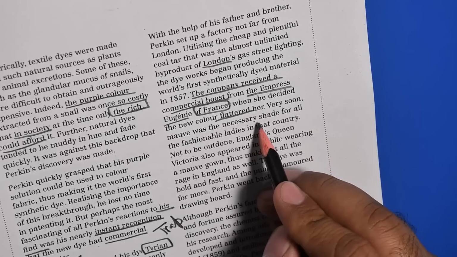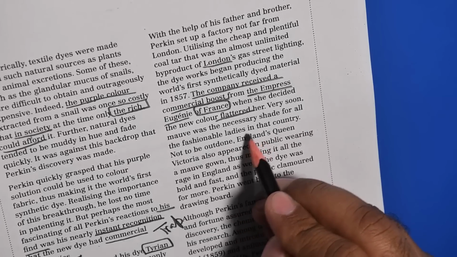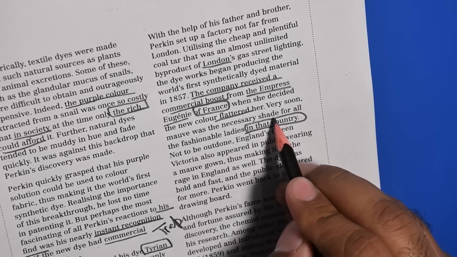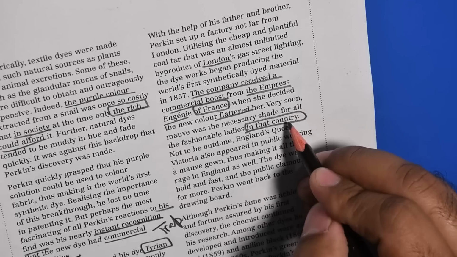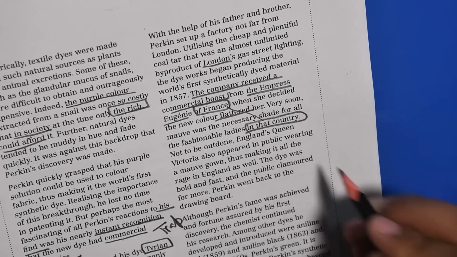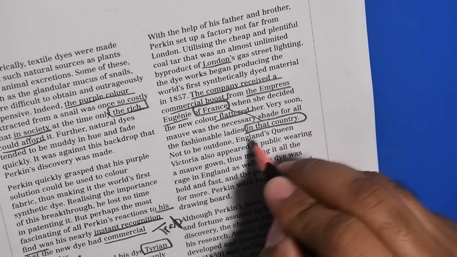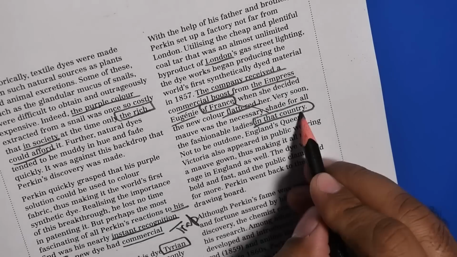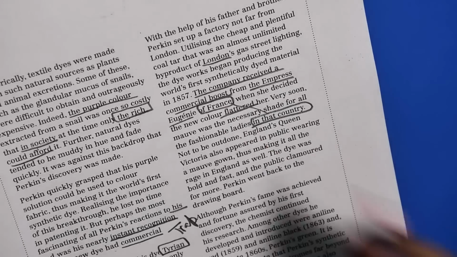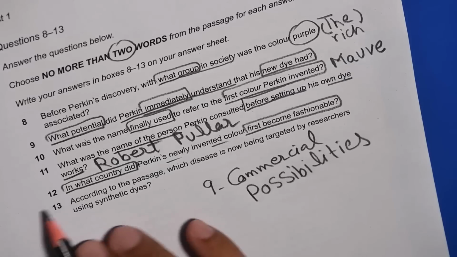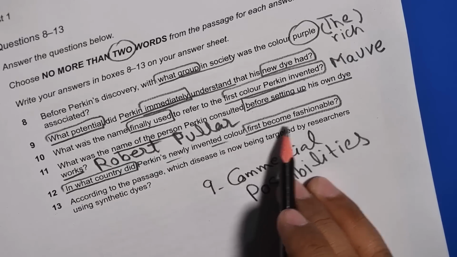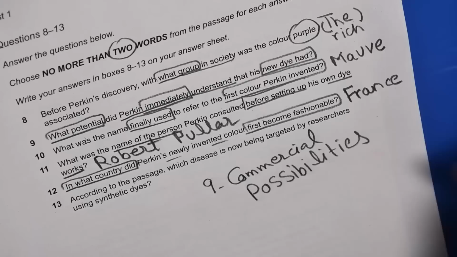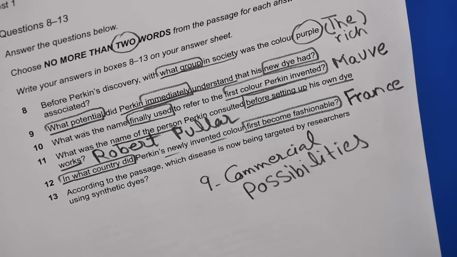Okay, very soon mauve was the necessary shade for all the fashionable ladies in that country. Wow. Now that country means France. Very clever people they are. Look at that, huh? In that country. Now some of you innocent guys will write the answer, that country. Which country? That country. Actually it is France. So in what country did Perkin's newly invented color first become fashionable? In that country? No. France. That's right.